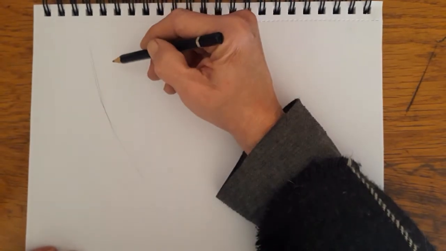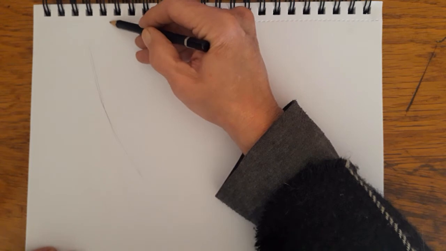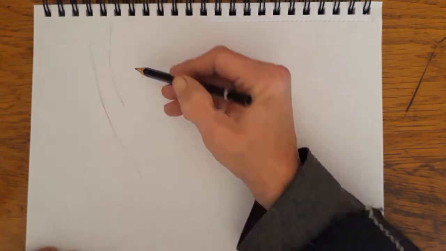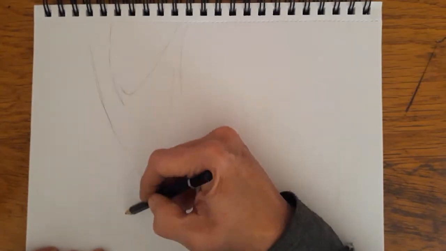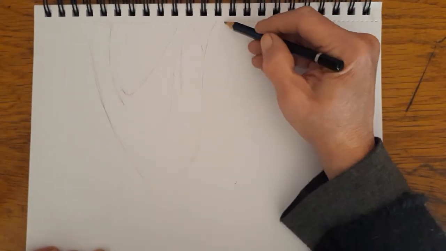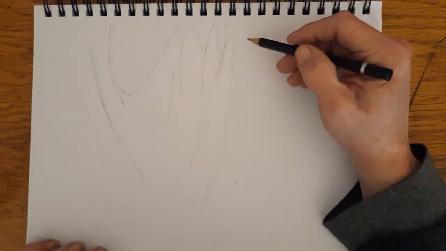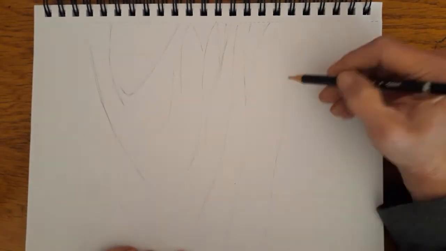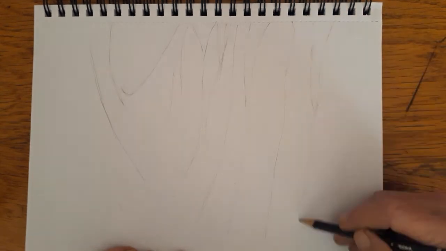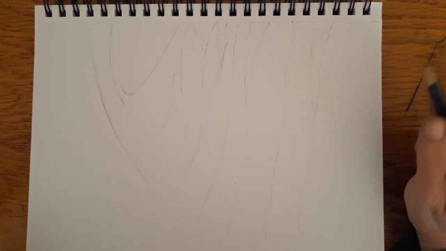I'm doing my lines a little bit darker so that you can see them. Now I'm going to start shading, and I'm going to start with mid-tones.